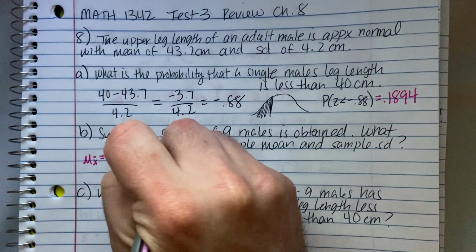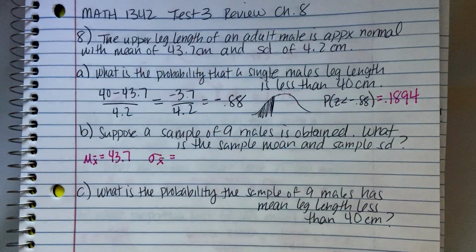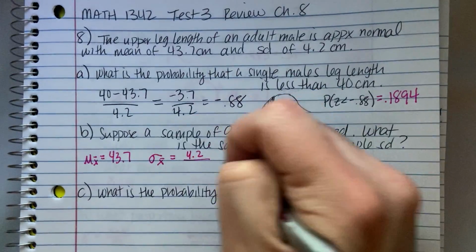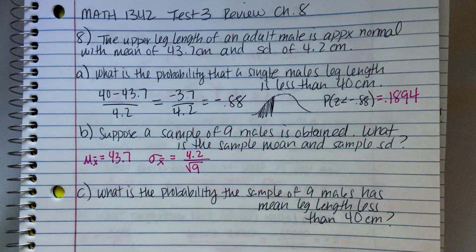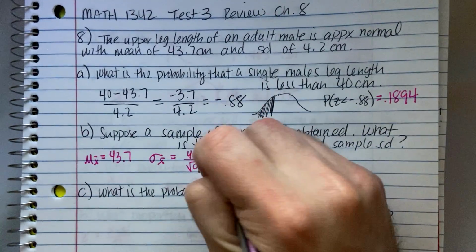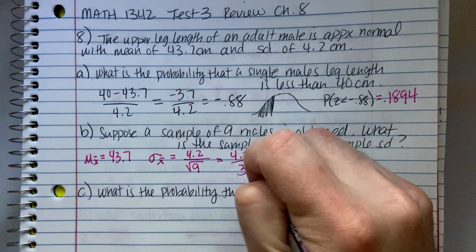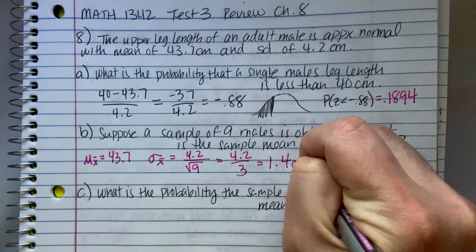However, the standard deviation, you have to take your standard deviation and divide it by the square root of your sample size. So in that case, that's 9. Well, what is the square root of 9? 3. So you have to take 4.2 and divide it by 3, which is 1.4 centimeters.